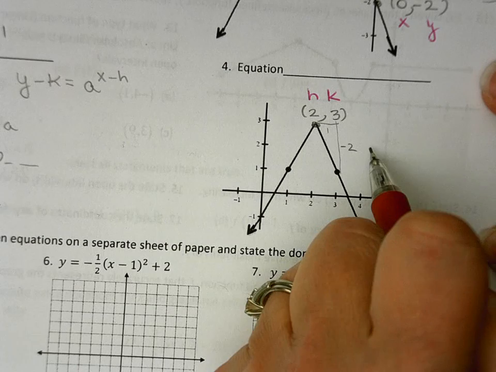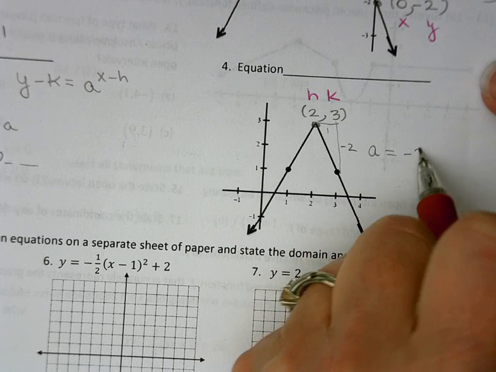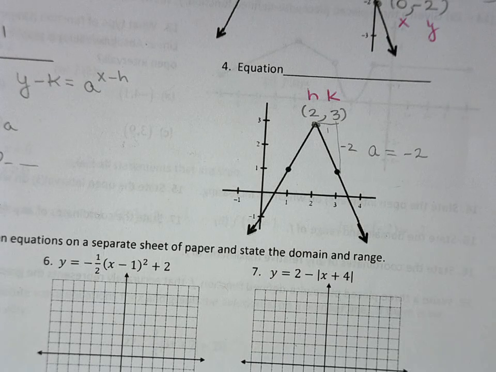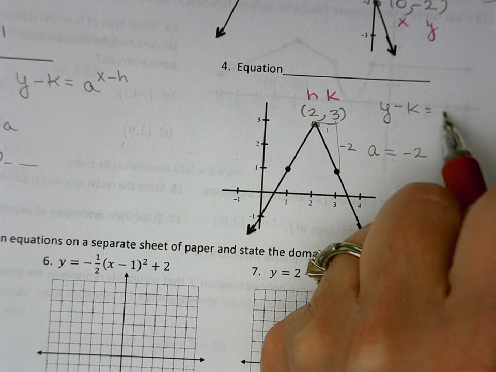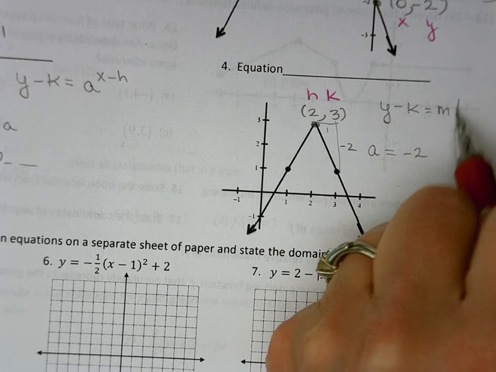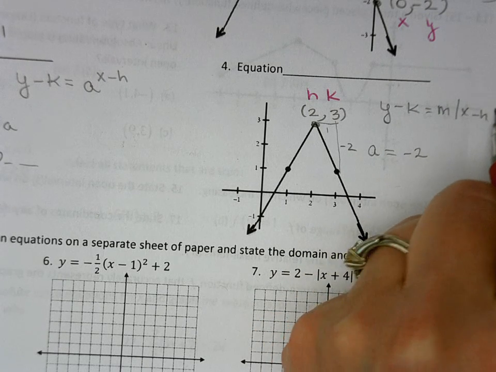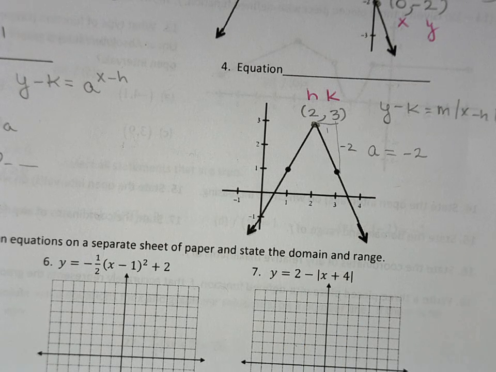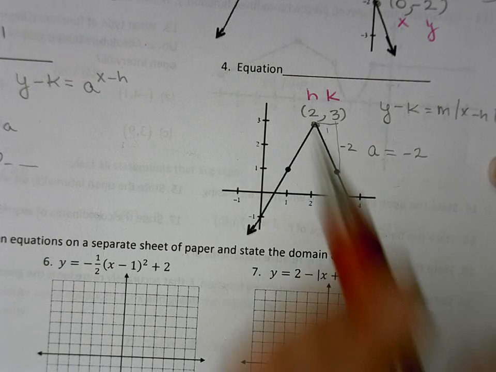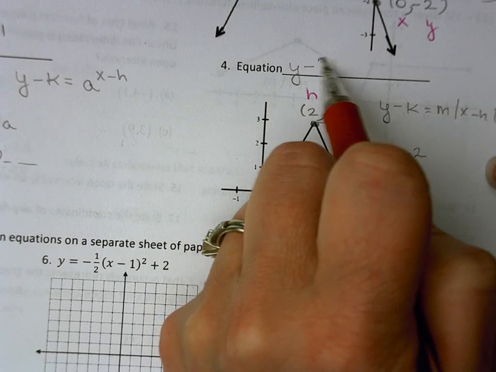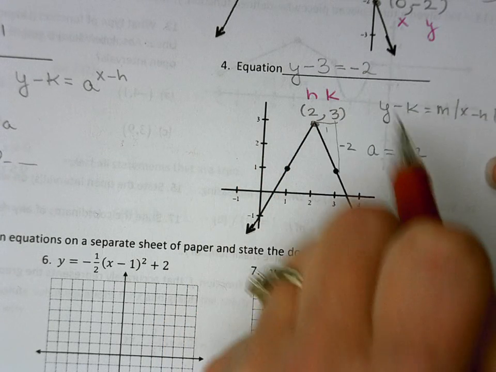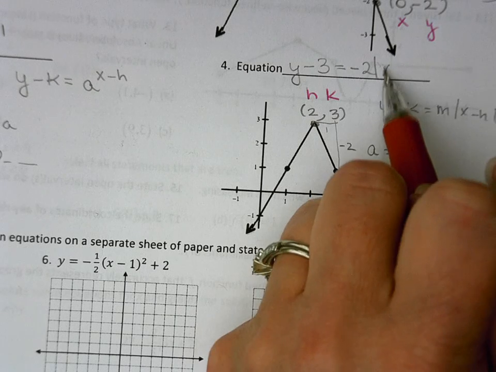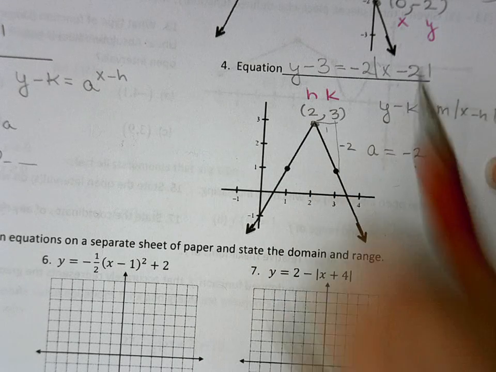So then my stretch or slope would be -2, or -2 over 1, or -2. And then my equation is y minus k equals a or m, it doesn't matter the variable, and then x minus h in absolute value. So that would be y minus k equals a, which is the same as m, and then the absolute value of x minus h, and h is 2.